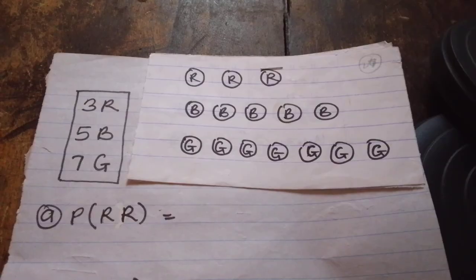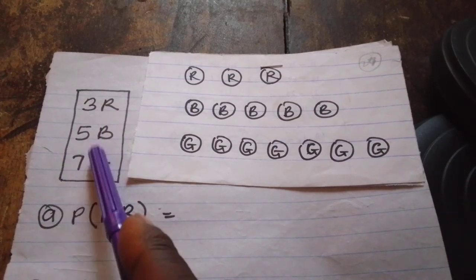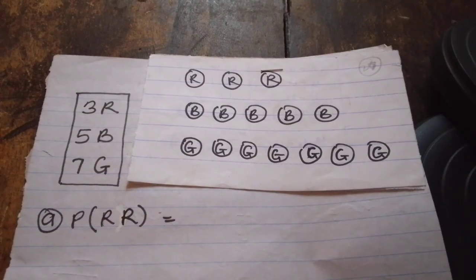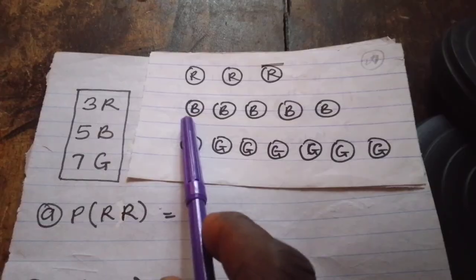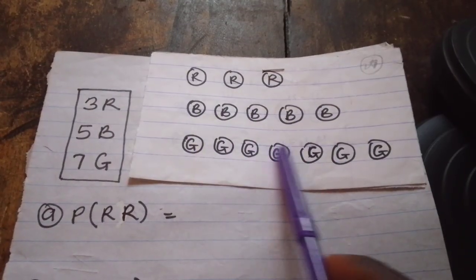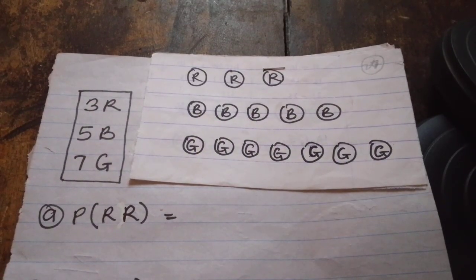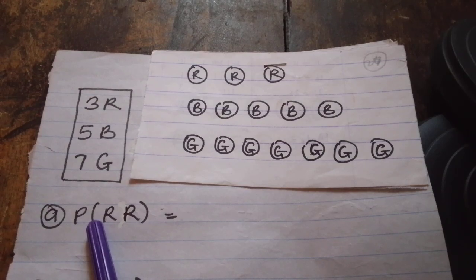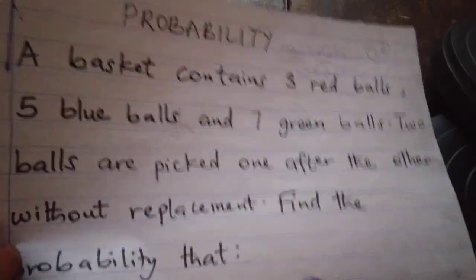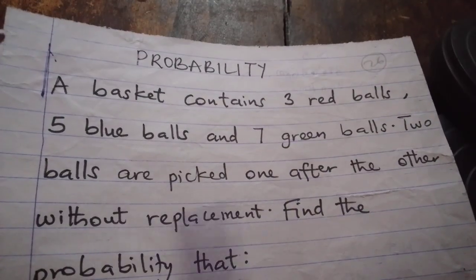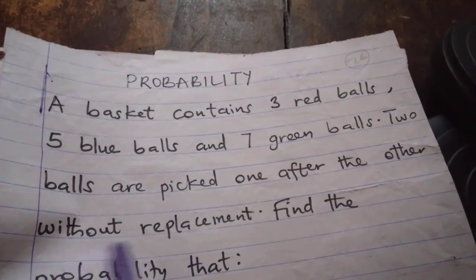And E, the probability that they are of different colors. So to solve this question, you realize that we said in the bag we are having 3 red balls, 5 blue balls and 7 green balls. So these are the balls. These are the 3 red balls, 5 blue balls and the 7 green balls. So the probability of picking the first ball to be red, the probability of picking the first ball and second ball to be red. We are doing this without replacement, because from the question it says one after the other without replacement. You must take note of this.